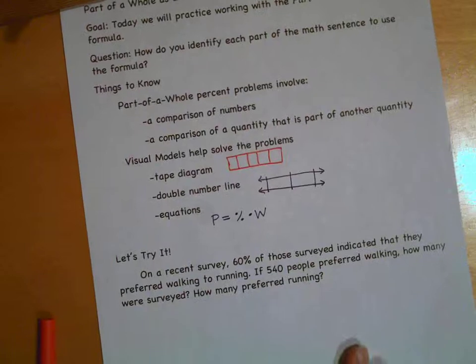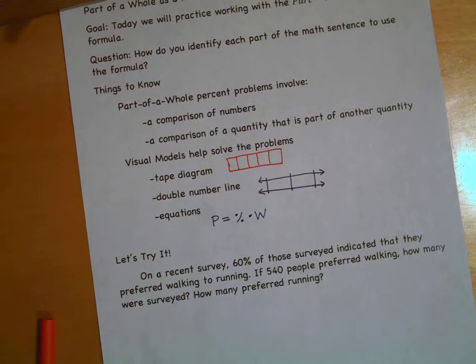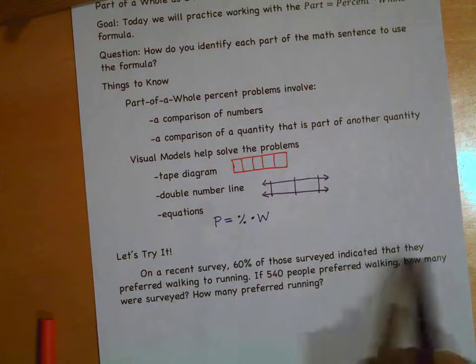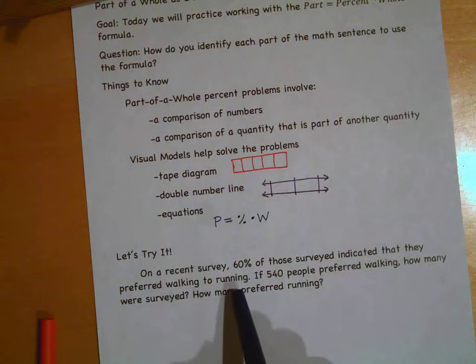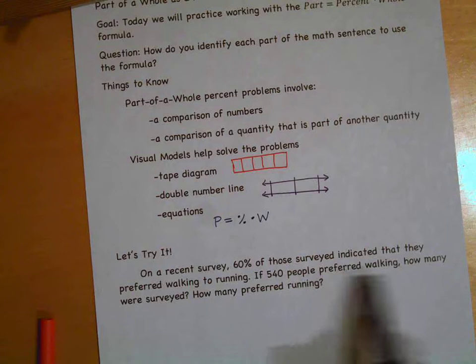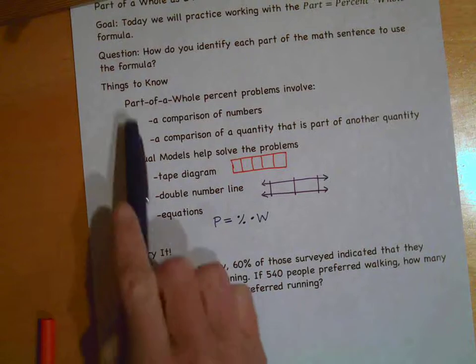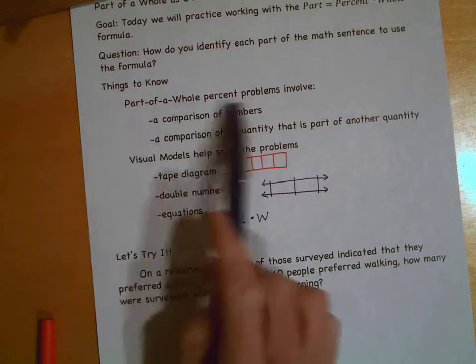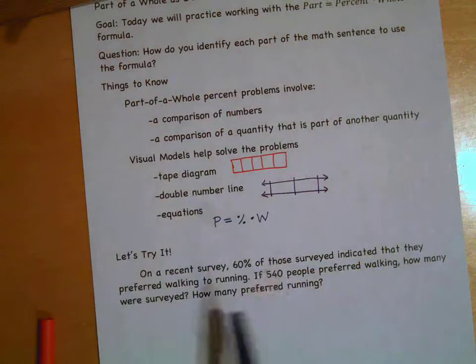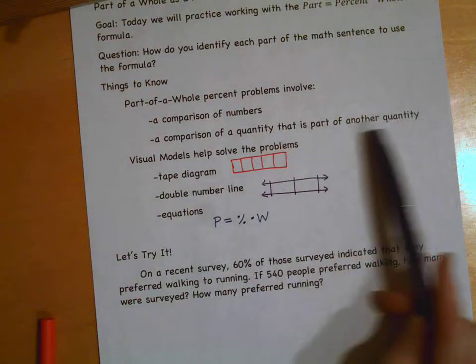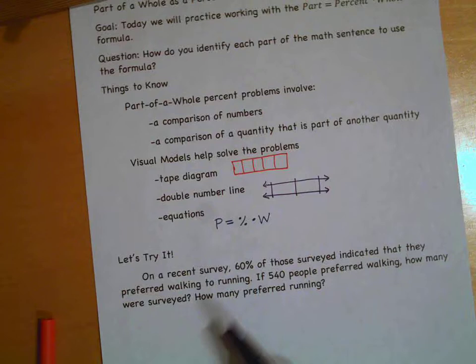All right, so it says on here that we would like to give it a try. Let's try it. On a recent survey, 60% of those surveyed indicated that they prefer walking to running. If 540 people preferred walking, how many were surveyed? How many preferred running? We've got a lot of information going on in here, and one of the things we have to go back to is to remember that part of a whole percent problems involve a comparison of numbers and a comparison of a quantity that is part of another quantity.